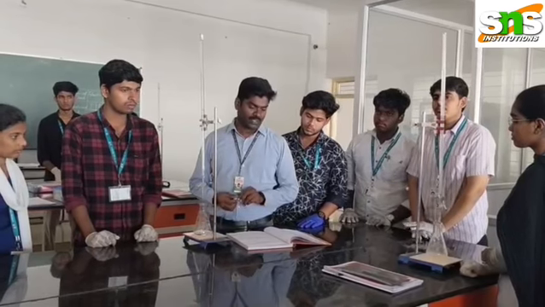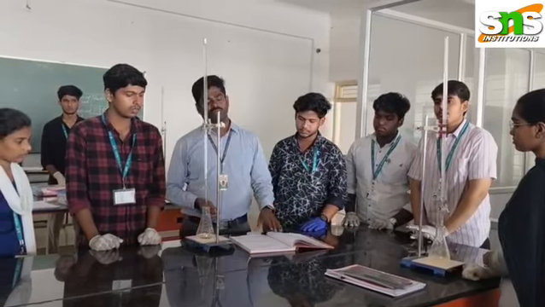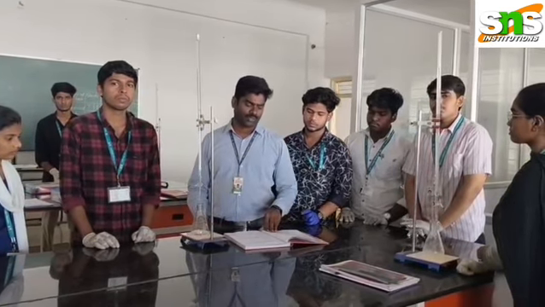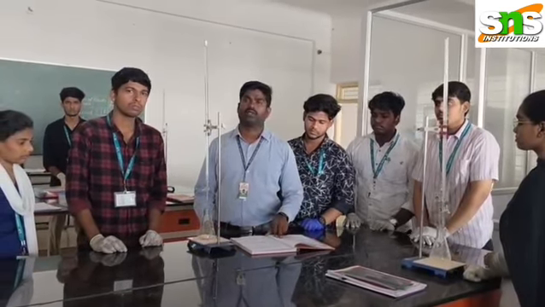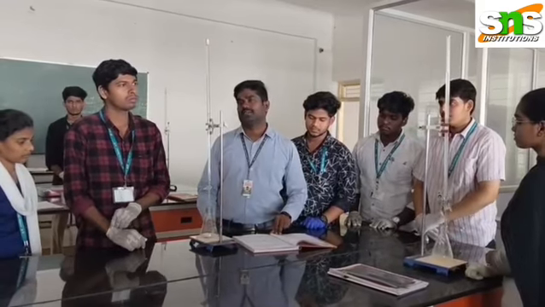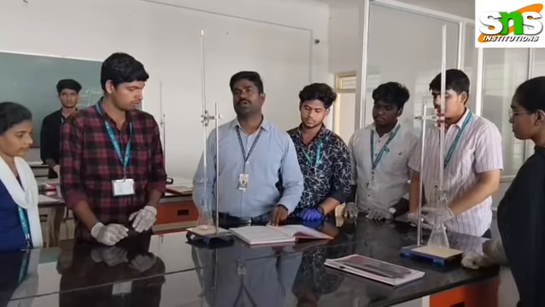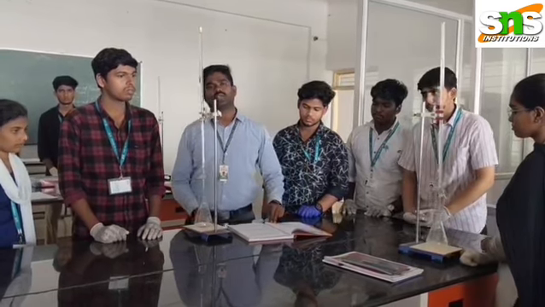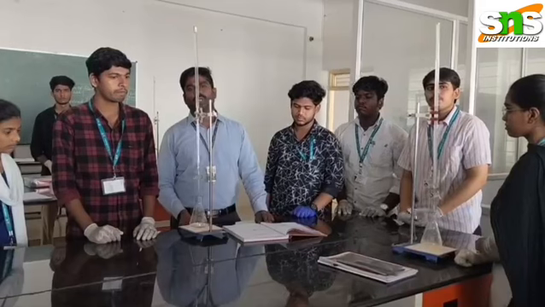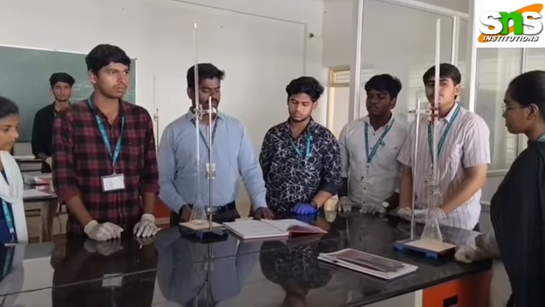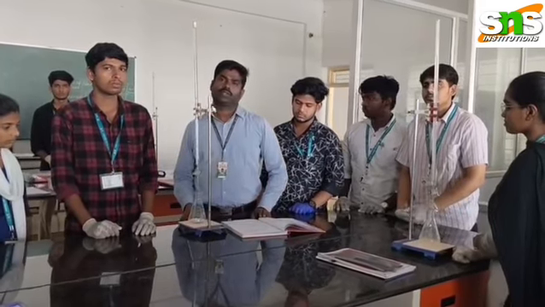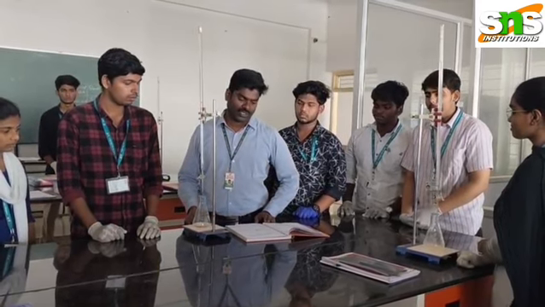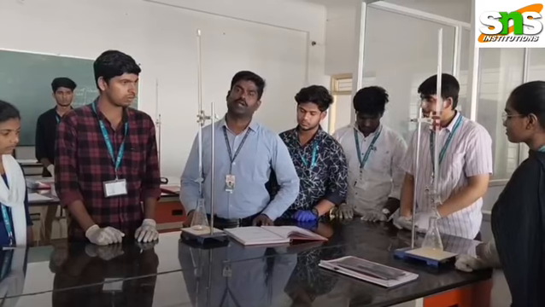We measured 2.65 gram of sodium carbonate, previously dried, and transferred it into a 250 ml volumetric flask. We added a little distilled water, dissolved it properly, and finally the volume was made up with distilled water up to the mark. I mean, we dissolved the sodium carbonate in 250 ml of distilled water.